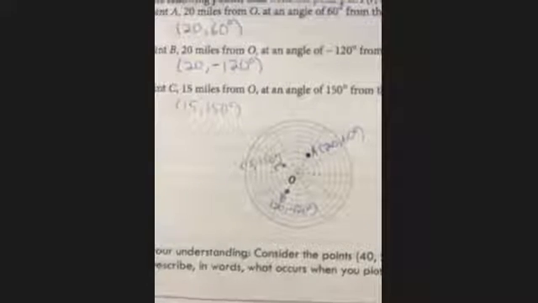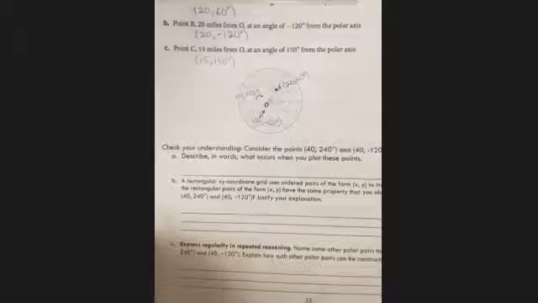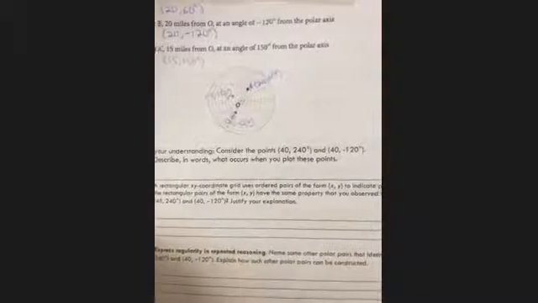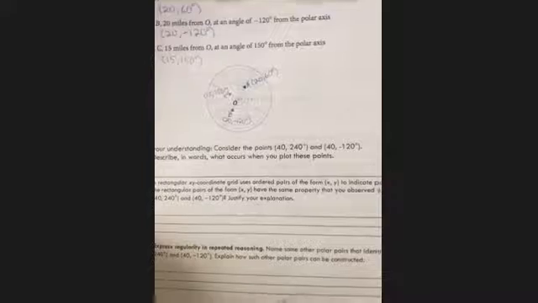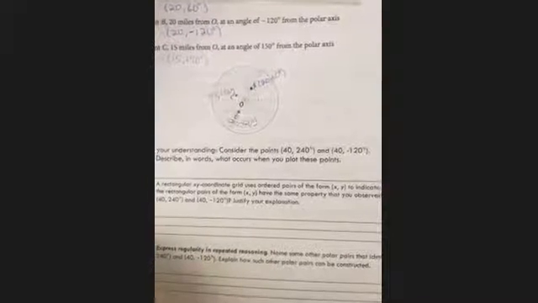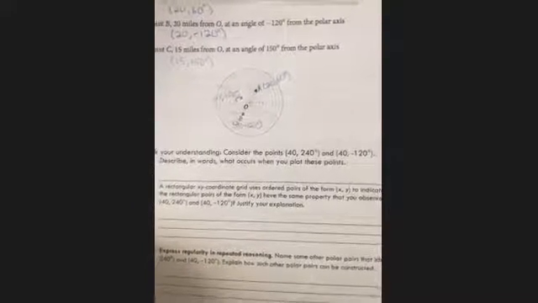Now what I'd like to do is just go over some of these examples below. So it says check your understanding. Consider the points 40, comma, 240 degrees and 40, comma, negative 120 degrees. It says to describe in words what occurs when you plot these points. Well, why don't we try that out?